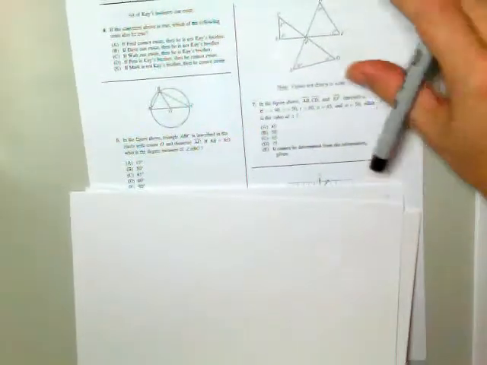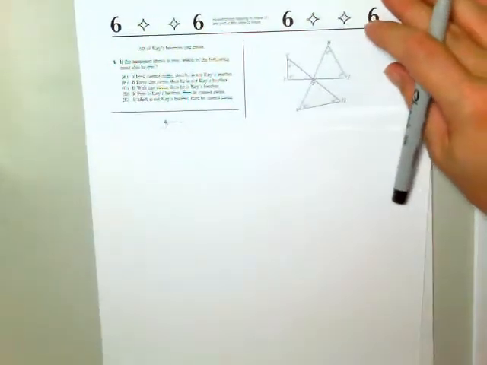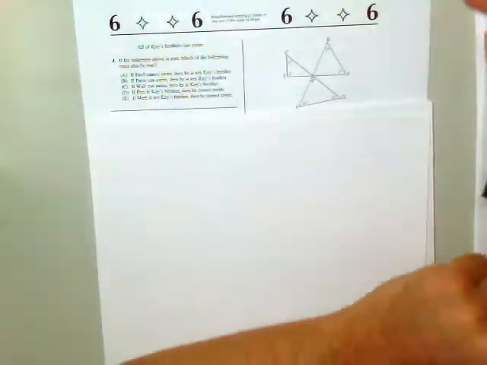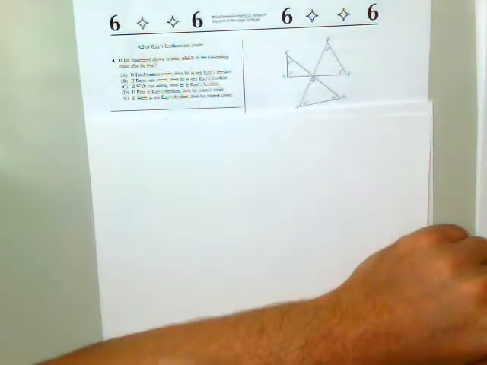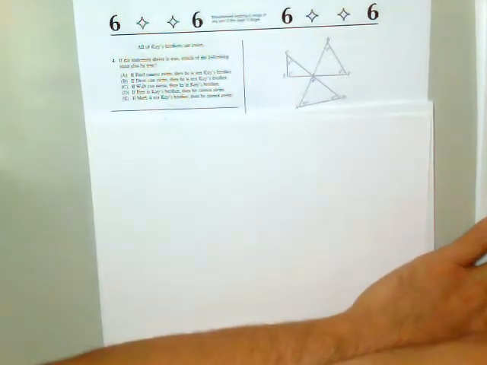If the statement above is true, which of the following must also be true? All of Kay's brothers can swim. If Fred cannot swim, then he is not Kay's brother. That looks pretty good. If Dave can swim, then he is not Kay's brother. That's not necessarily true. If Walt can swim, then he is Kay's brother. Also not necessarily true. If Pete is Kay's brother, then he cannot swim. That's false. If Mark is not Kay's brother, then he cannot swim. That could be true or false. It's going to be the first one.